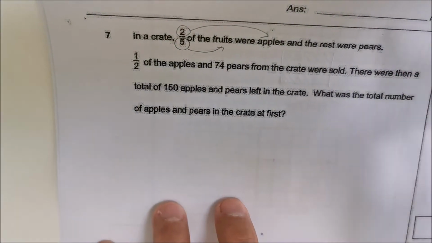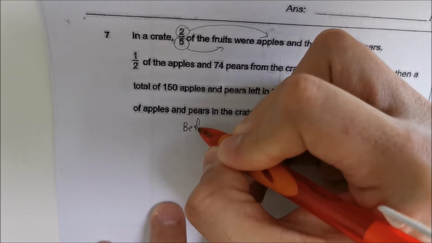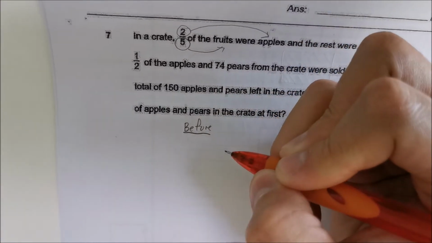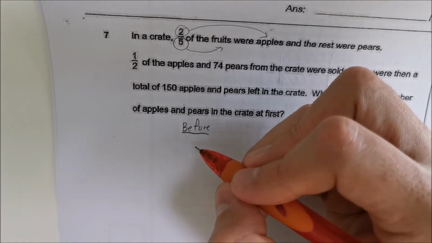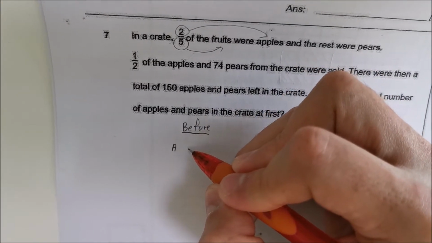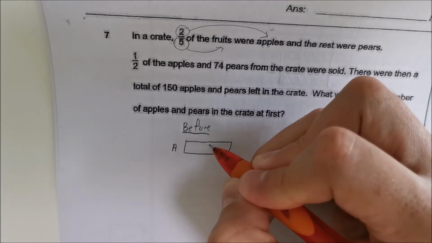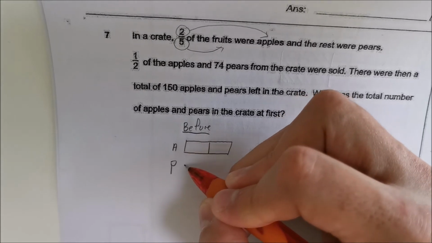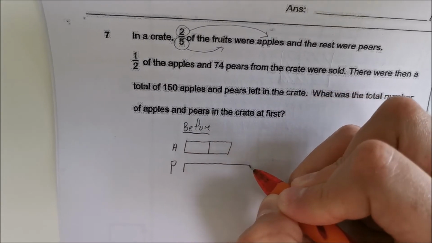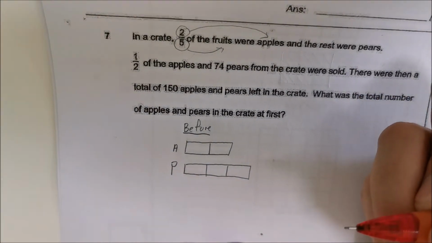Okay, so we can do a before and after. Okay, so before I have how many apples? So apples would be 2 units. And pears will be 3 units.